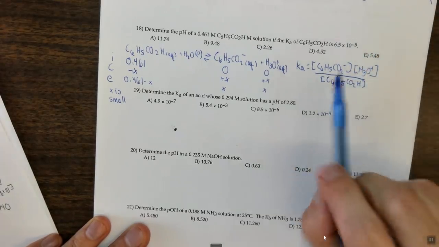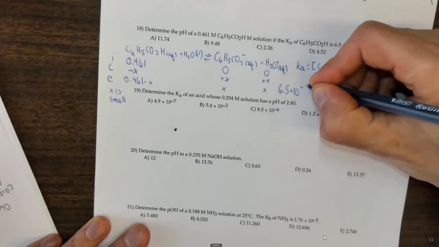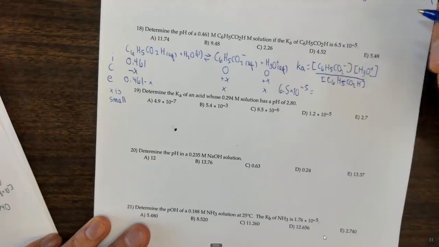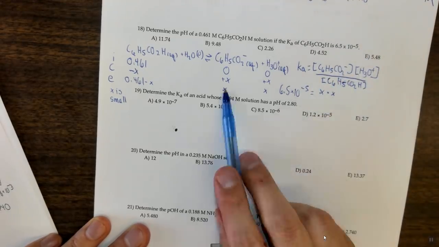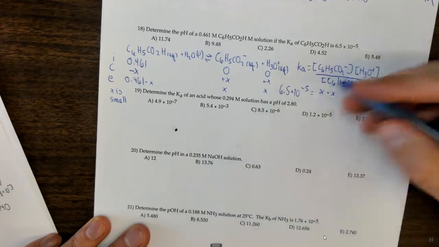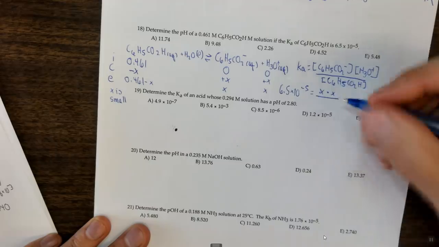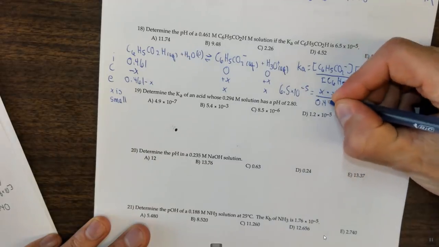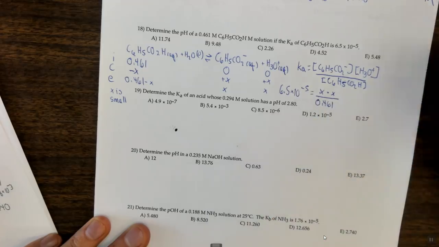Now let's plug in. The Ka is given to us. 6.5 times 10 to the minus 5 equals X times X, the equilibrium concentrations of this and this are both X, divided by this one, which again we're going to ignore this X, so we're just going to plug it in as 0.461.